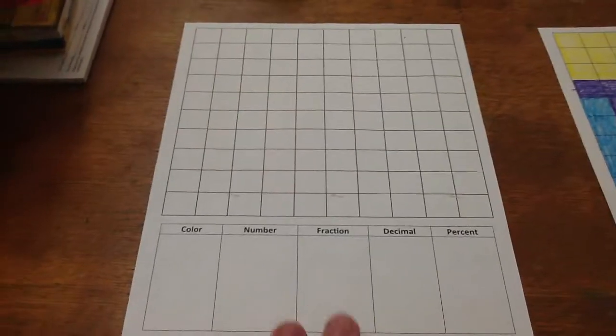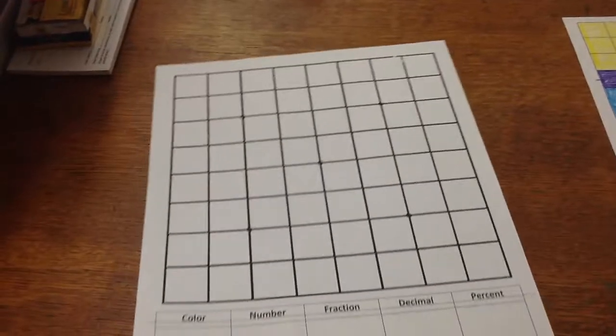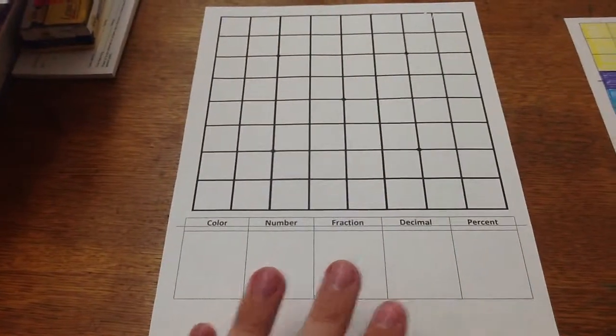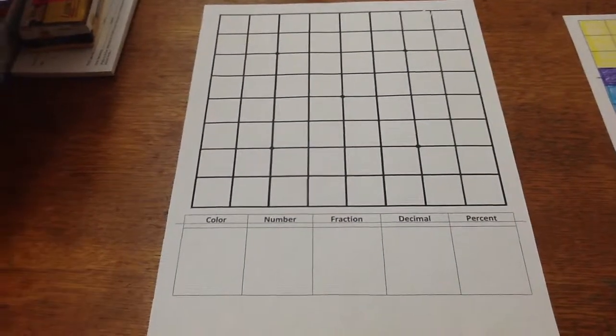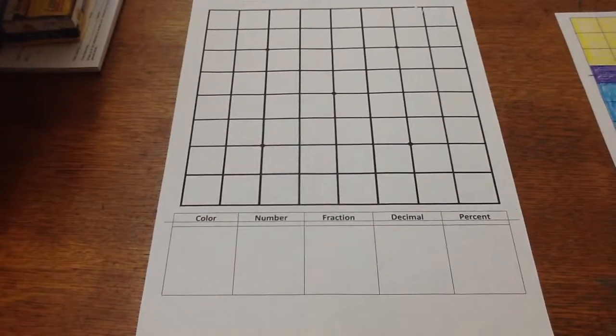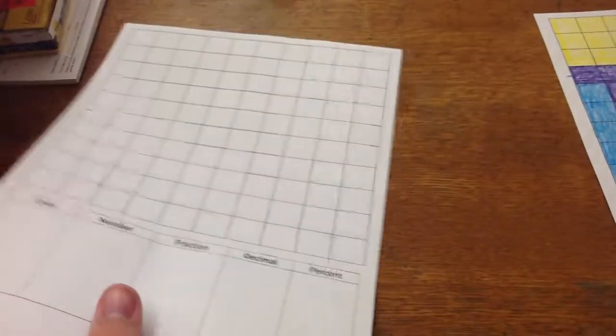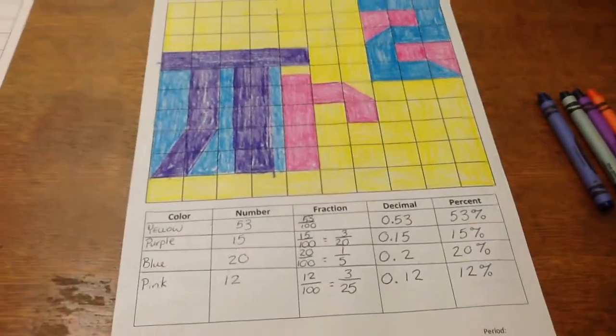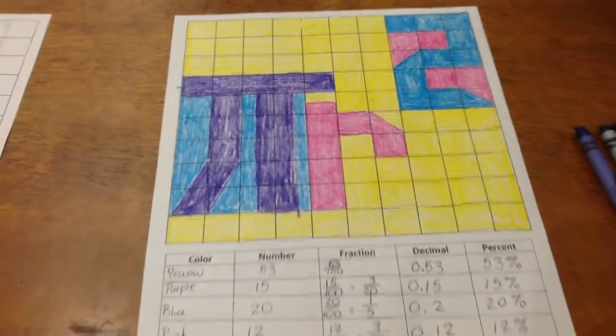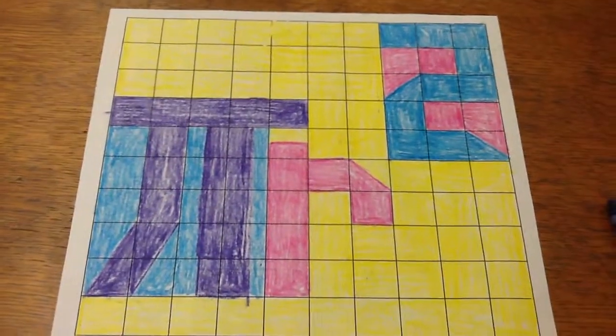It was the 10 by 10 grid, and I told you that we would do the 8 by 8 grid today, and so we will go ahead and do that today. But before I do that, I want to show you how I did my 100 grid, or the 10 by 10. It looks like this. Let me get a little closer here for you. There you go.